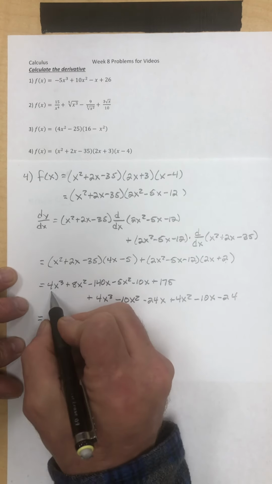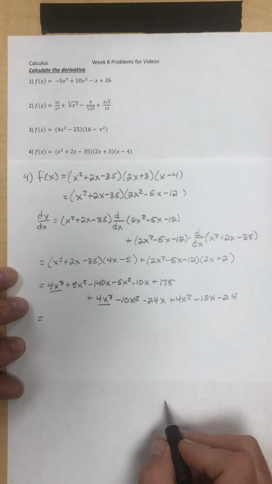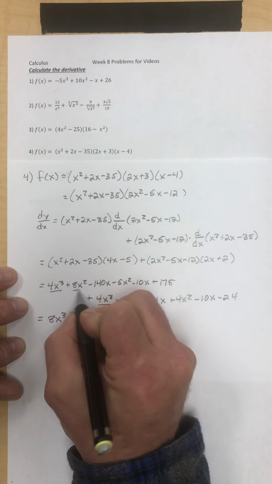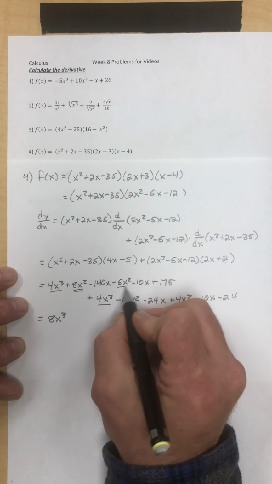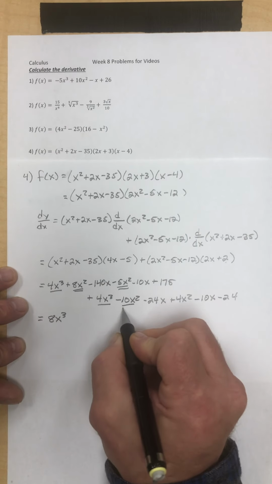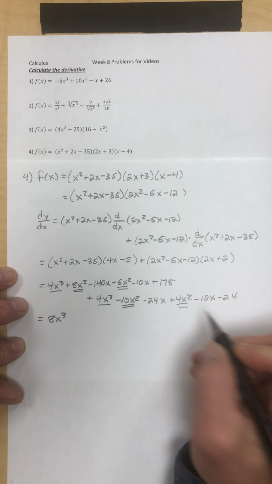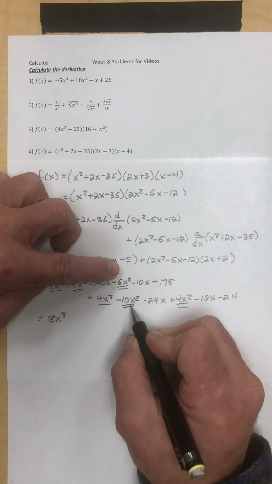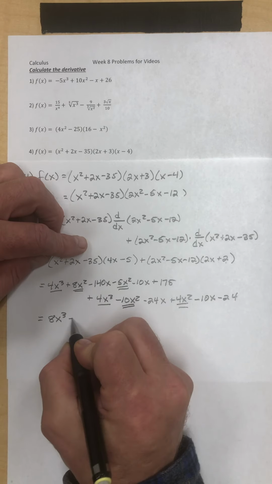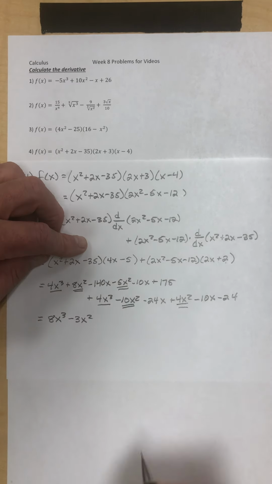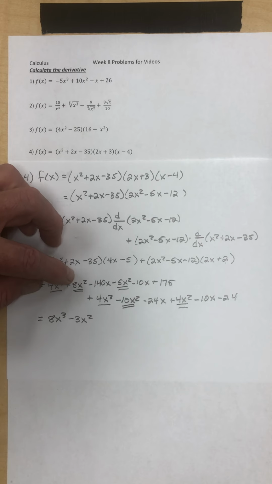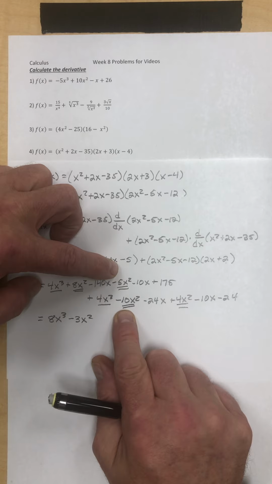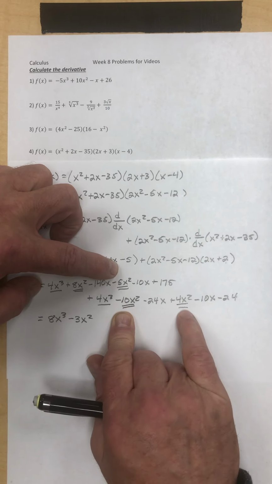I've got a 4x cubed and a 4x cubed, that's 8x cubed. I've got an 8x squared, a negative 5x squared, a negative 10x squared, and a 4x squared. That'll give me 12x squared minus 15, so 12 minus 15, negative 3. So negative 3x squared. Let's make sure I got that one. 8 minus 5 is 3, 3 minus 10 is negative 7, plus 4 is negative 3.